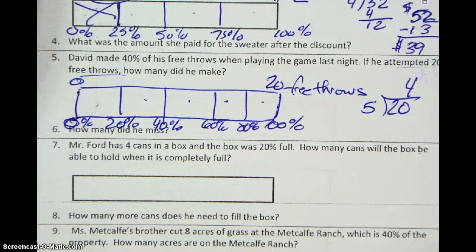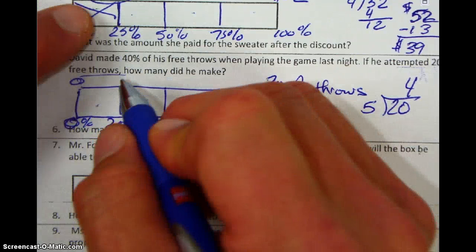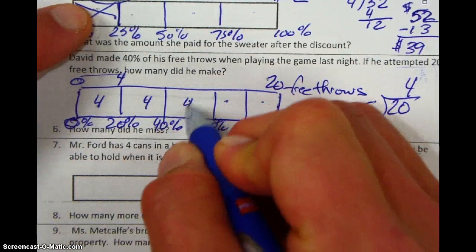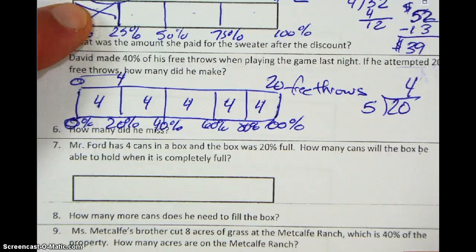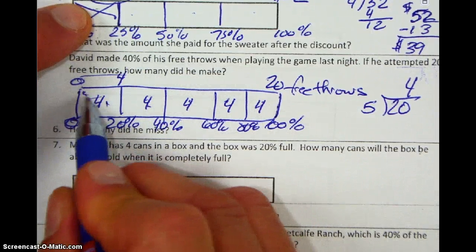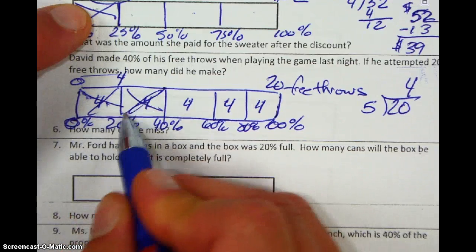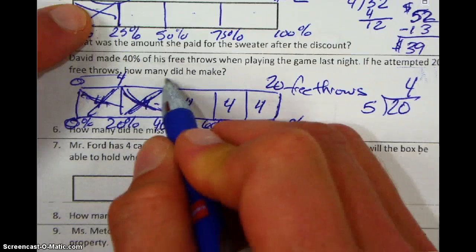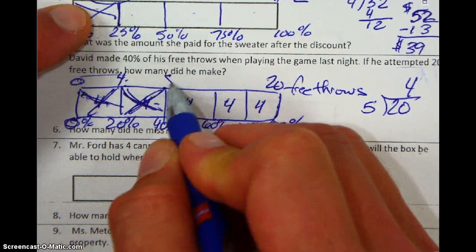Do y'all agree or disagree? There's some disagreement. Okay, 4 represents how much each fifth is: 4, 8, 12, 16, 20. So if I go all the way to 40%, I'm at 2/5, and that represents 4 and another 4, so 8.